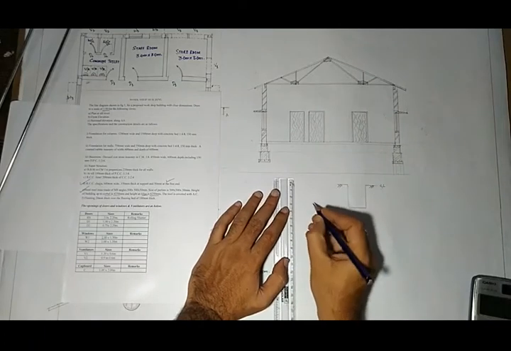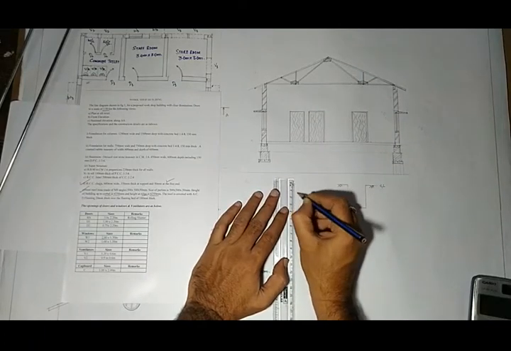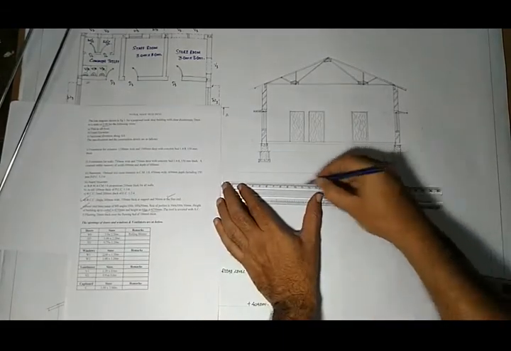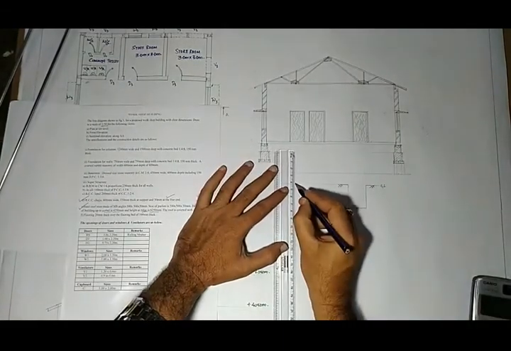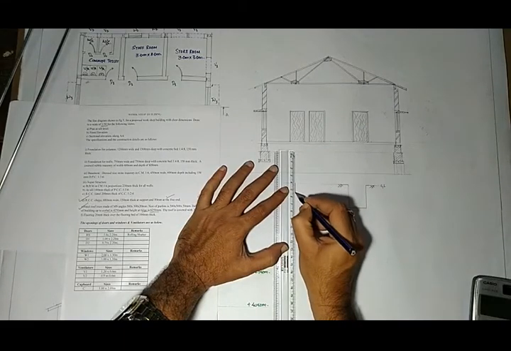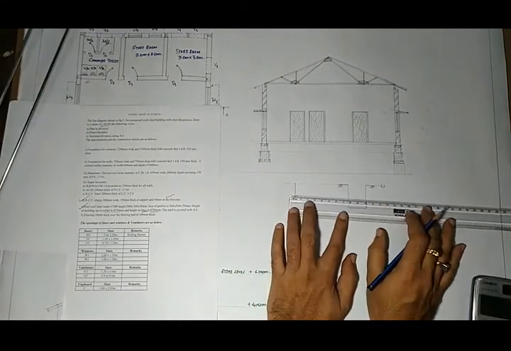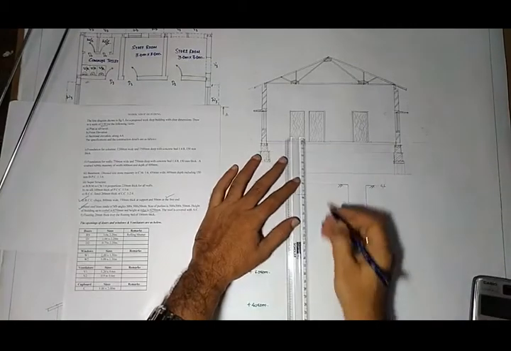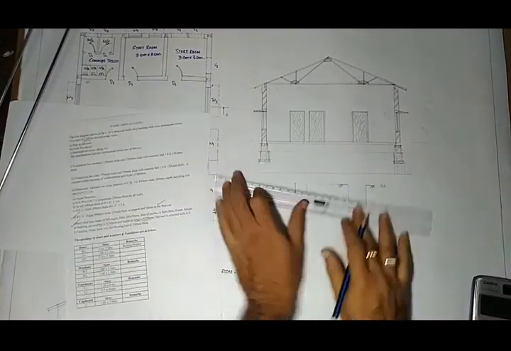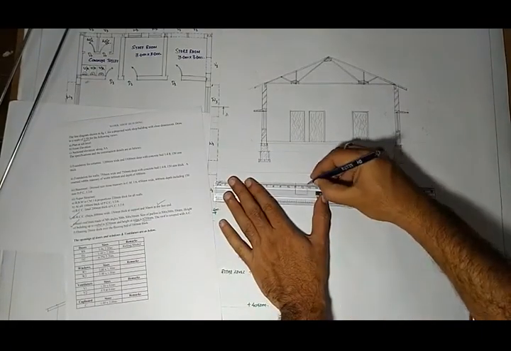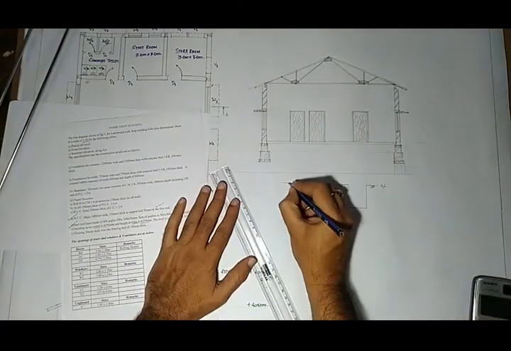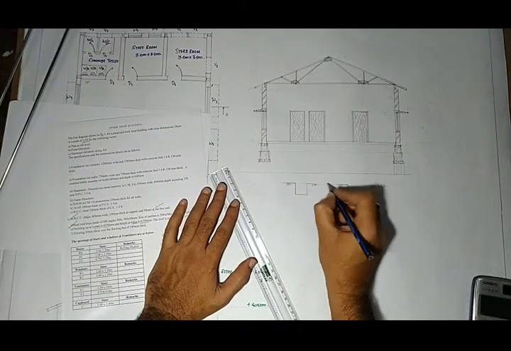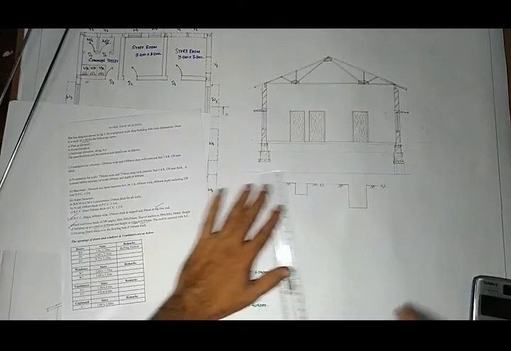And once again this can be shown here separately. 750 mm wide and 750 mm deep, nothing but 1.5. From this ground level itself, I take this as the ground level. From this end it is measuring 1.5, so mark 1.5. From this end also it is measuring 1.5. So this will be the ground level. Okay.